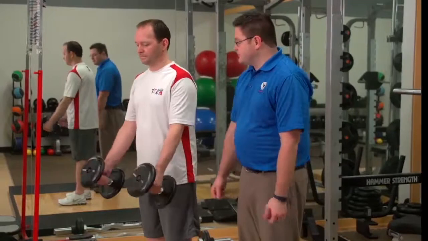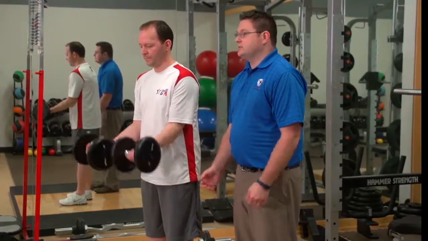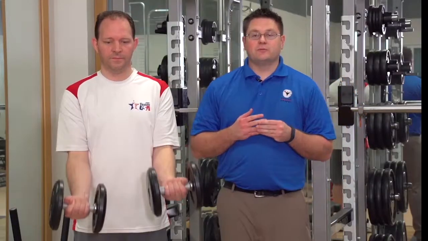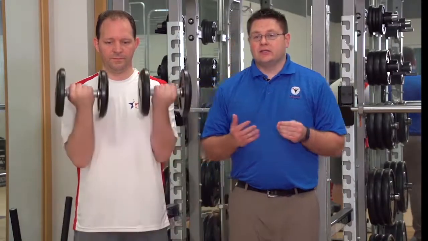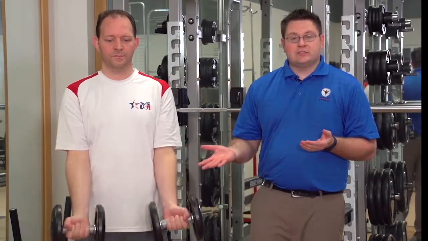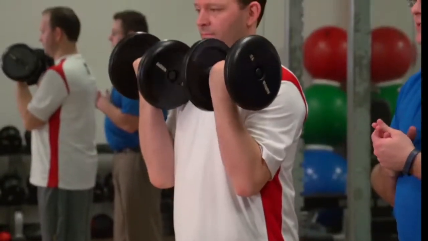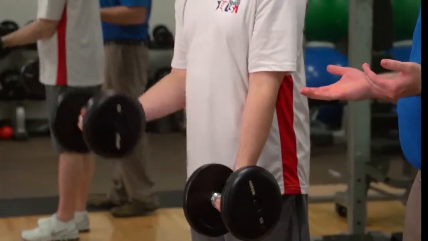Steven's going to have them hanging to his side. He's going to move them out in front of him. He's going to rotate his wrists out and then bring them up to his chest and lower them back down in a controlled manner. Now you can do this like Steven is demonstrating right now, both dumbbells at the same time. You can do them one at a time.